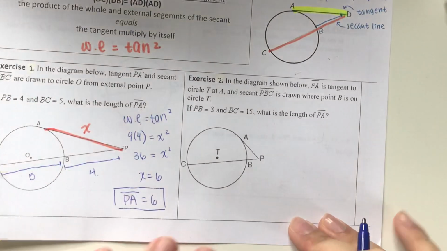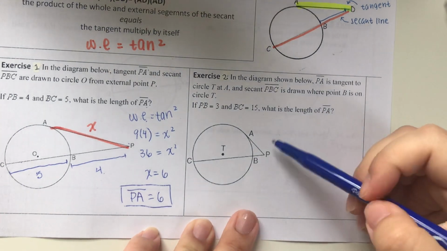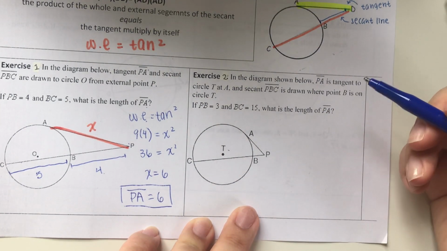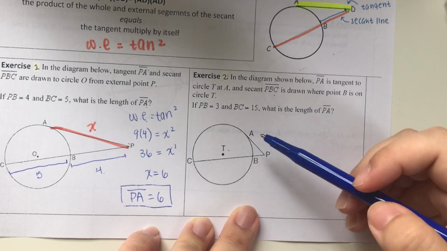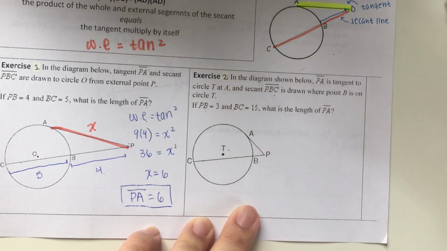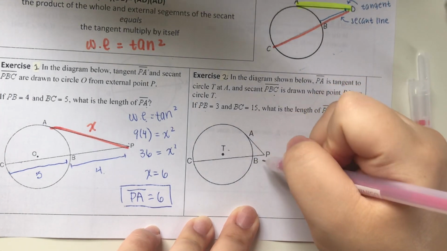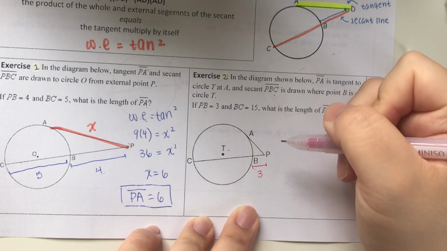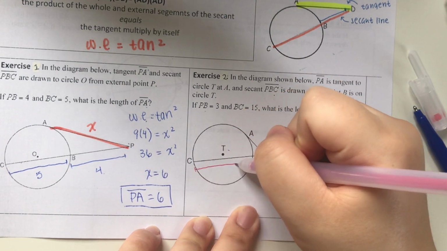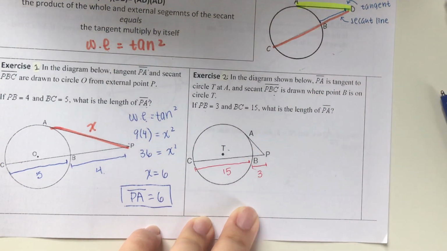Let's look at my second example. So my second example saying that, okay, so I have another circle. PA is the tangent, secant PBC. Okay, pretty similar. PB is equal to 3. So PB, let me use a color ink. So PB, so this outside is equal to 3. BC is equal to 15. What is length of PA?